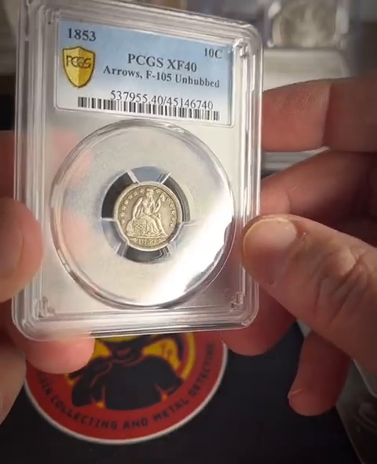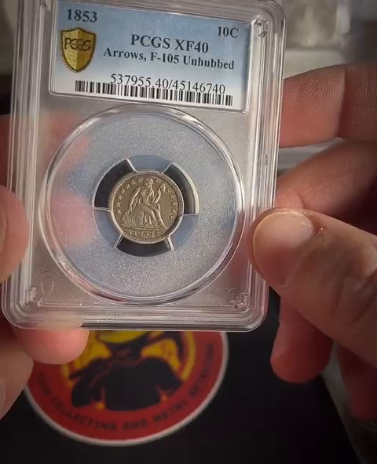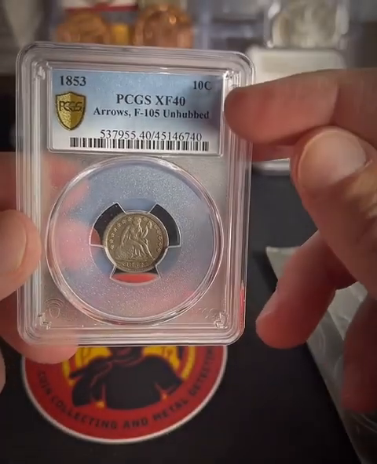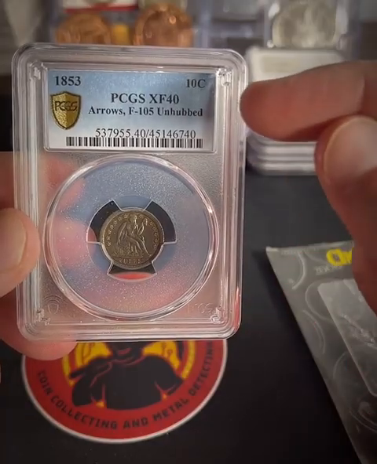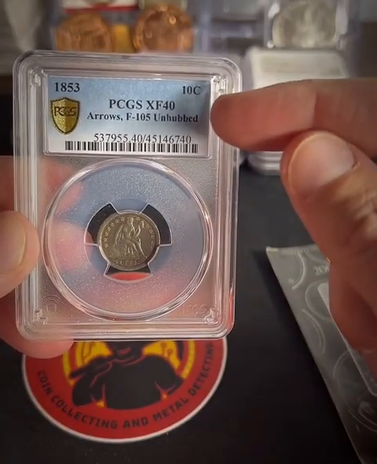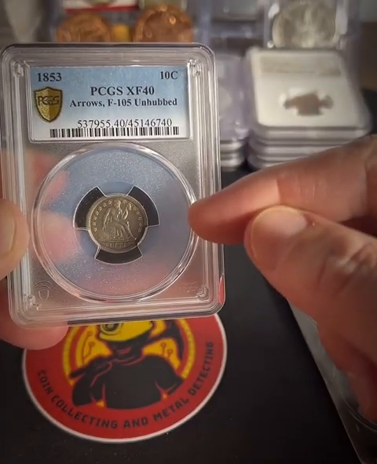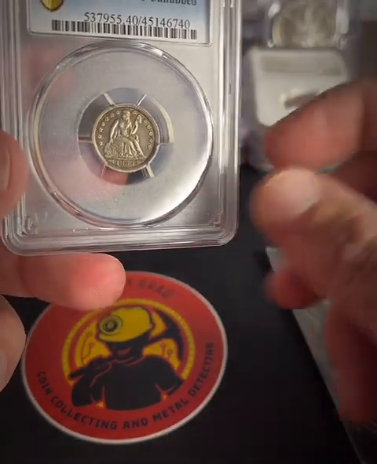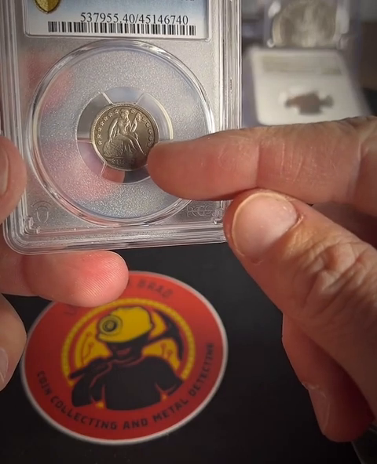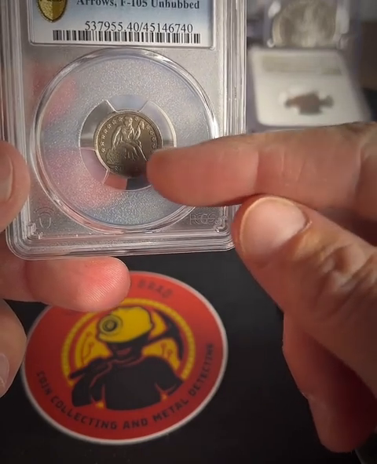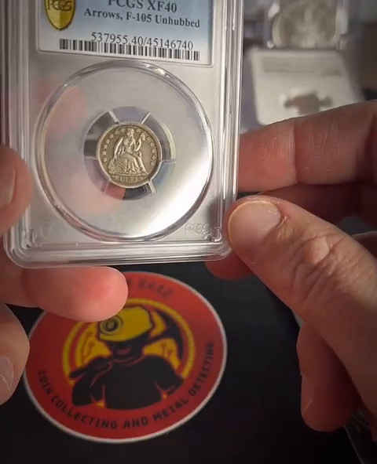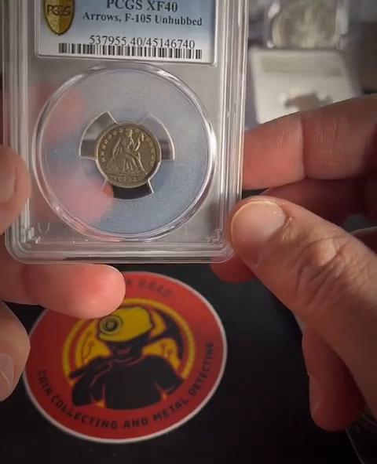She sent it over. It was beautiful condition, and I sent it off. Well, they sent me information back on what the F105 unhubbed was. They were trying to carve new dies, a new obverse or reverse die for this, but they didn't get it in time, and the engraver wound up actually carving on the coin, cutting the arrows, cutting the date. That's the reason why it's touching the bust there, the reason why it's touching the rim.